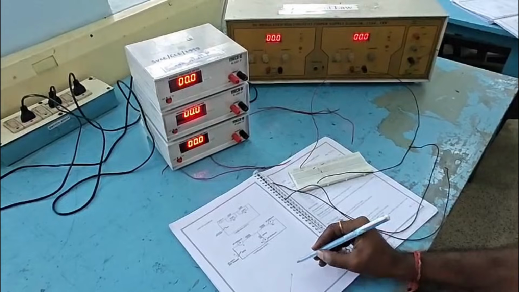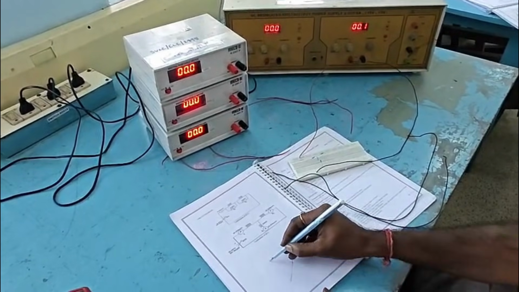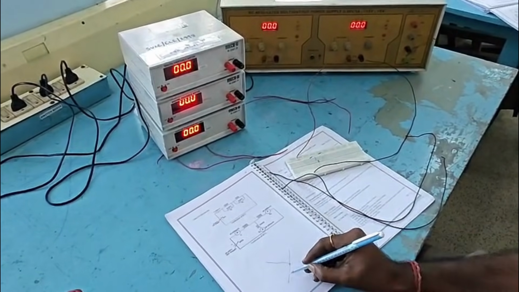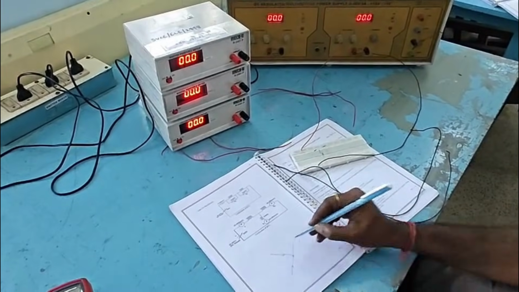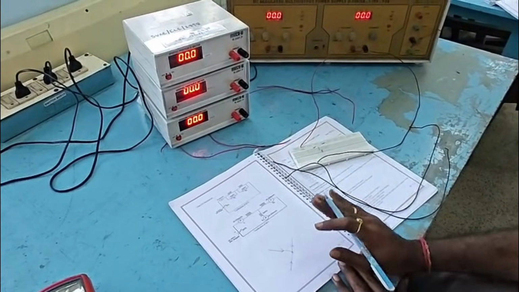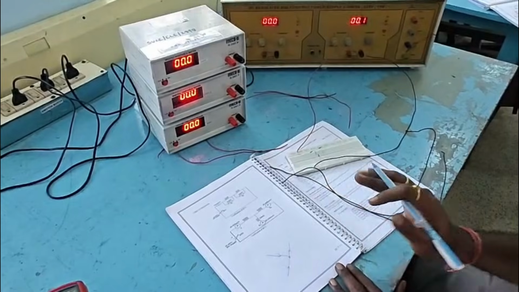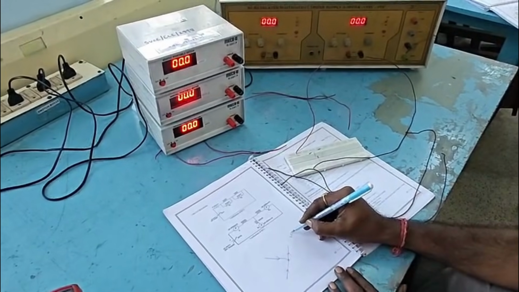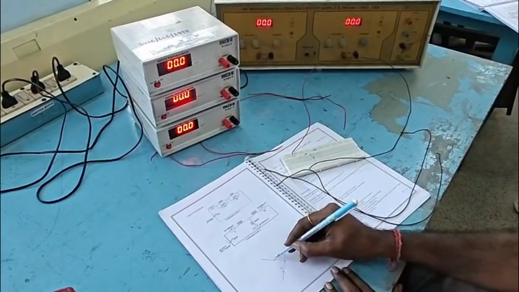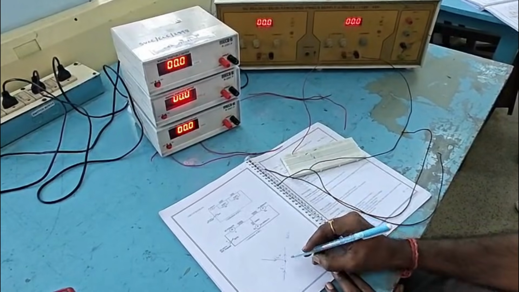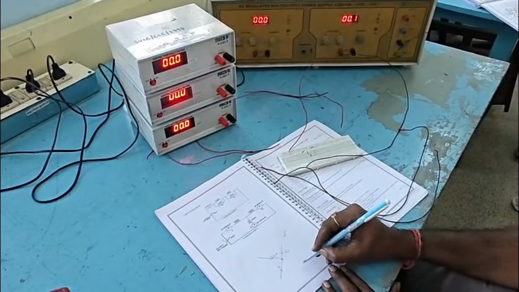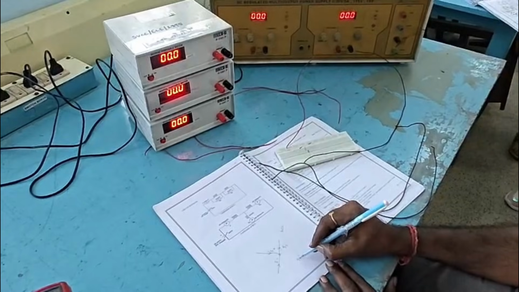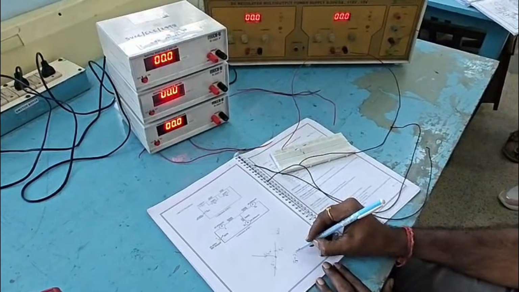We are going to verify this. So this is I1, as you know very well. So we are going to do it in terms of current. Now we'll go for this connection, the circuit diagram, where I1 is equal to I2 plus I3.